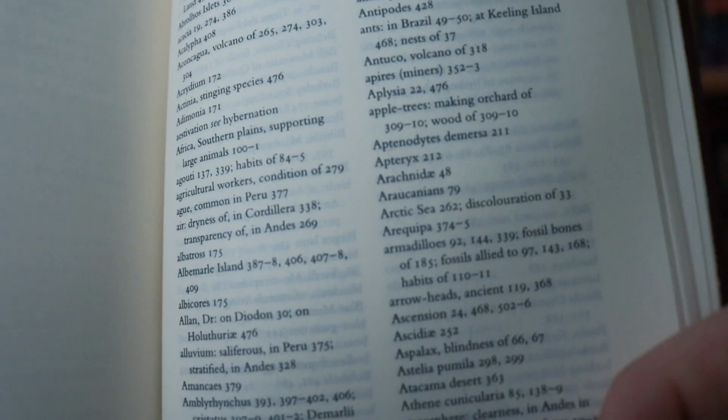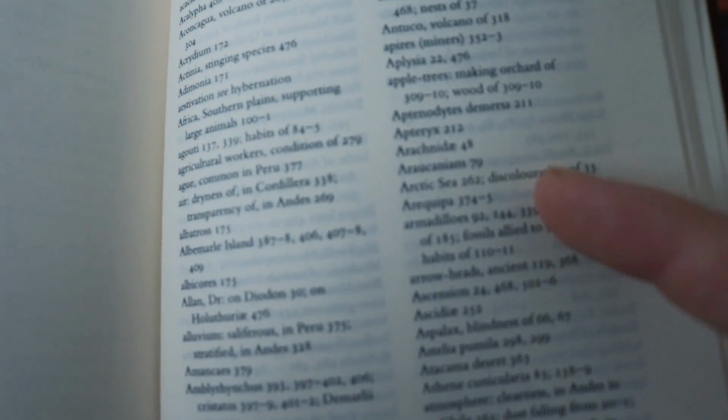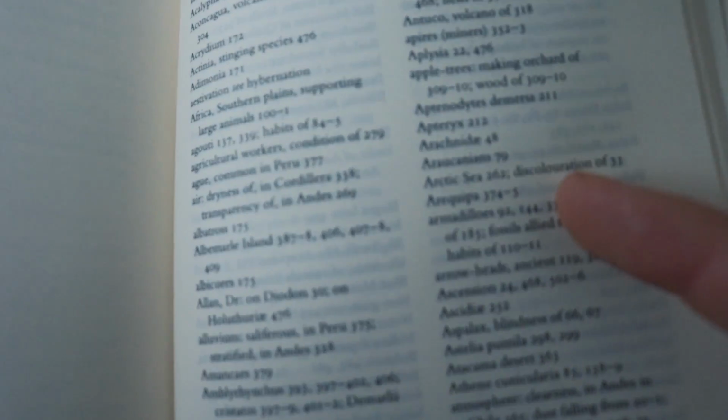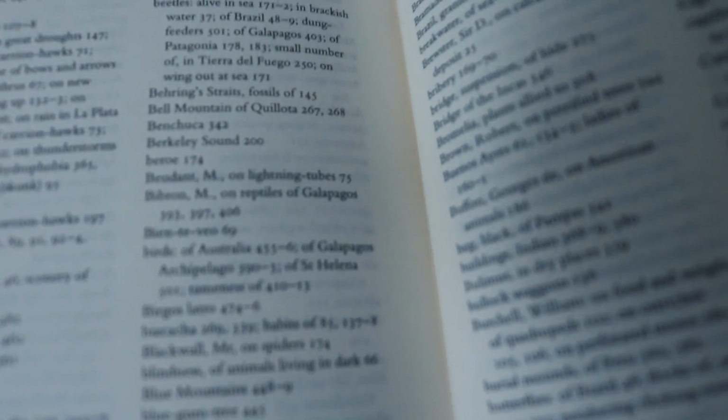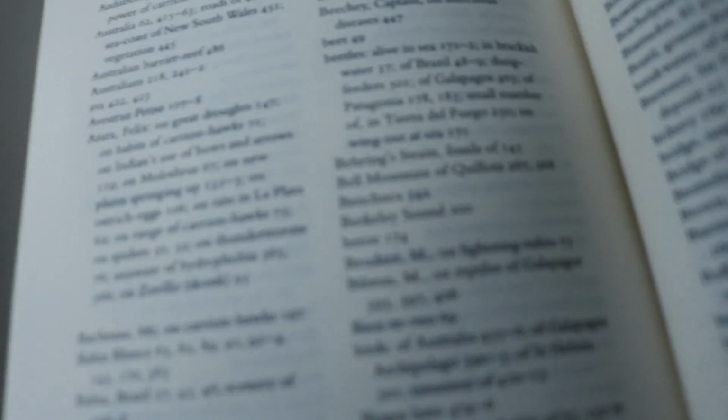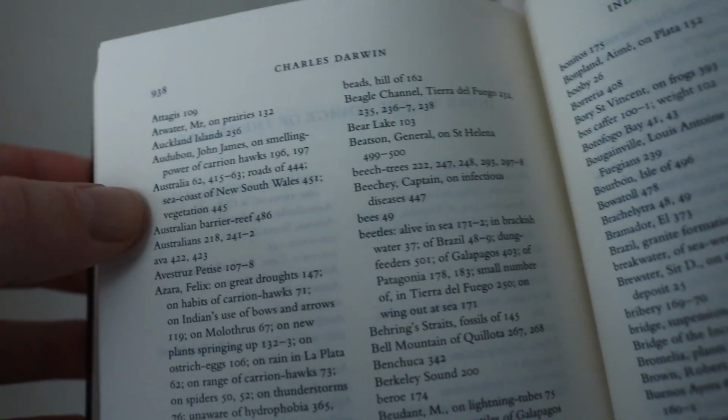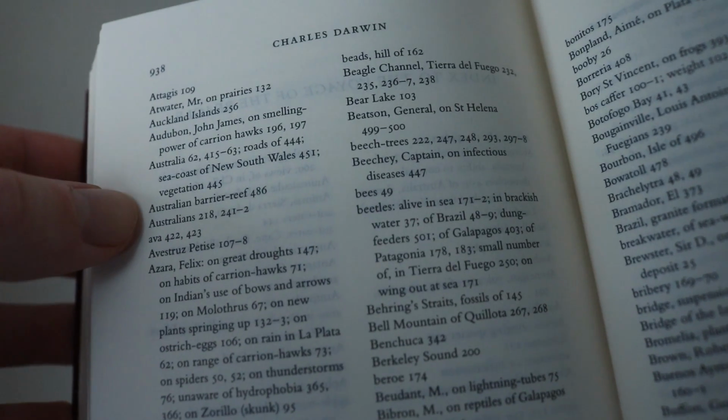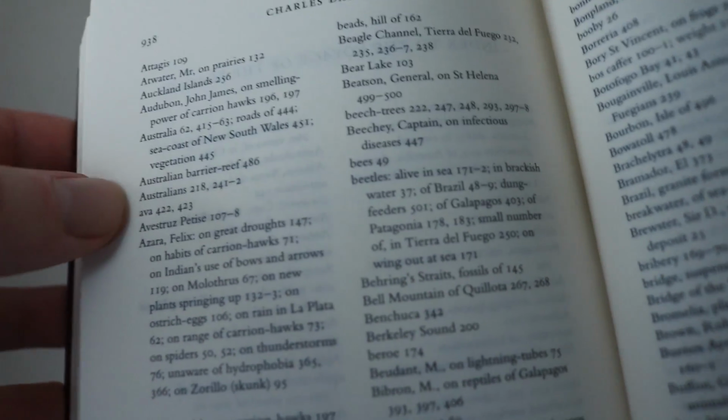Now, if you already have something that you want to know, that you're looking up, you're going to look to the index. So just say you're particularly interested in armadillos, look, you found armadillos here. Or maybe you're interested in, let's turn the page, Australian barrier reef, okay? Because you're writing about the preservation of the barrier reef and you're interested in what Darwin might have said. Well, you can see here, Australia, and then Australia barrier reef, 486, okay?